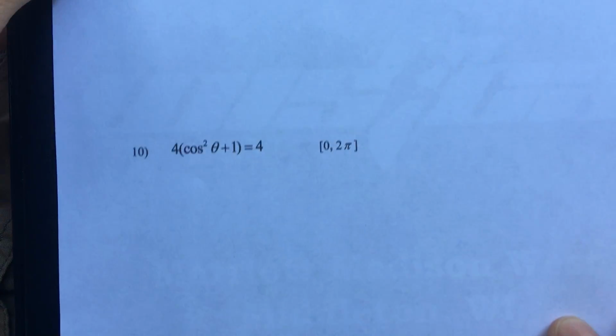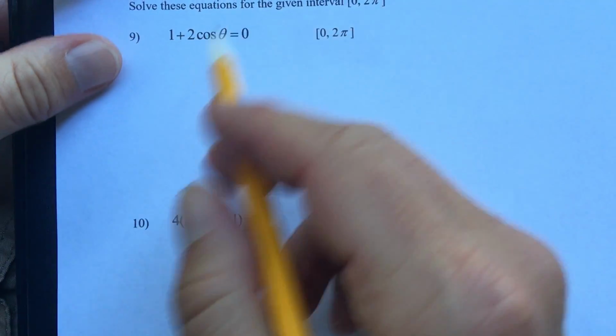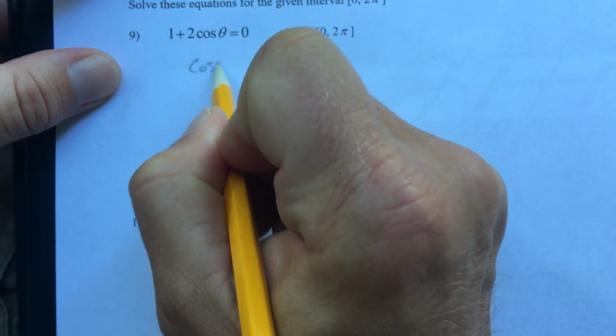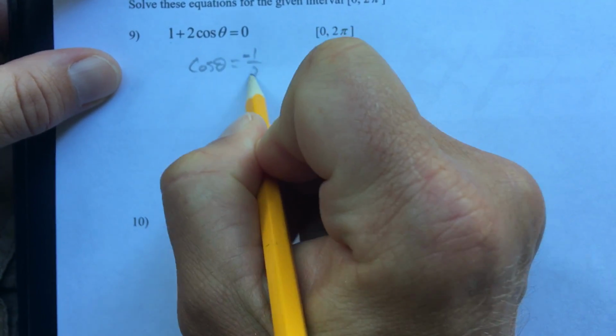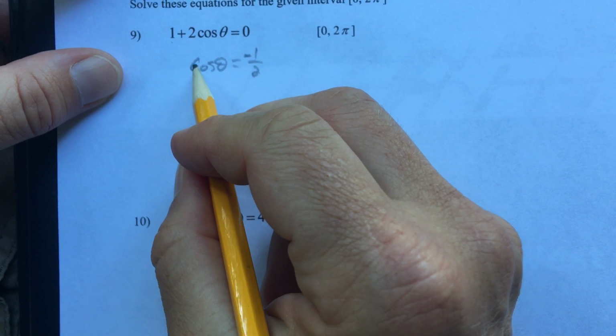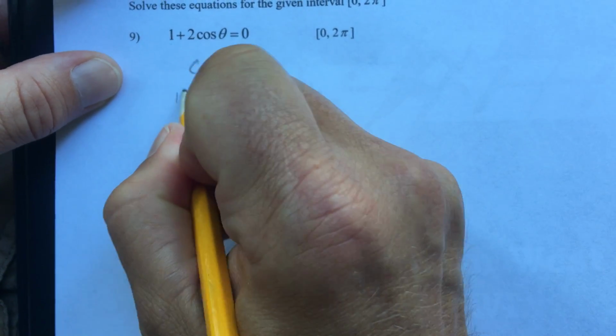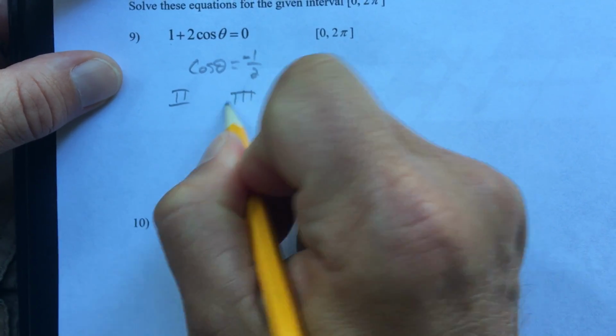All right. Then in terms of solving these out, what we want to do is get the cosine by itself. So we would subtract 1, divide by 2. We'd get cosine theta equal to negative 1/2. So we'd start by saying, well, in what quadrants is cosine negative? And that's quadrants 2 and 3.